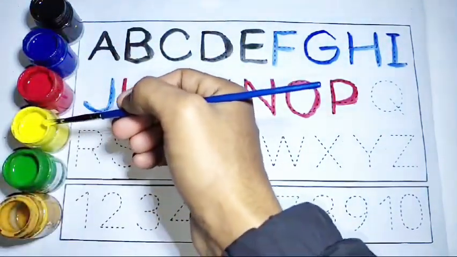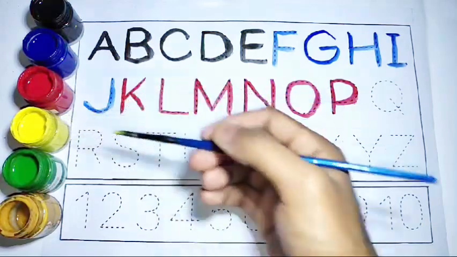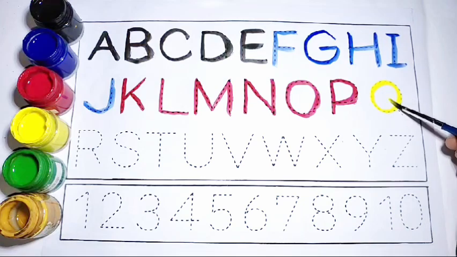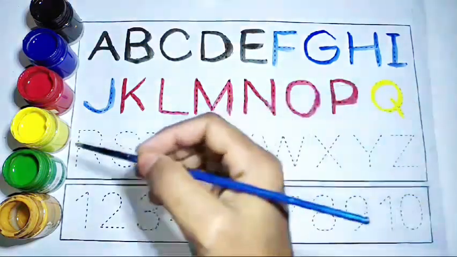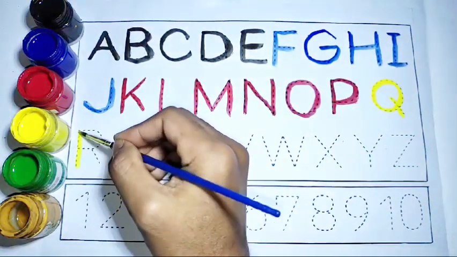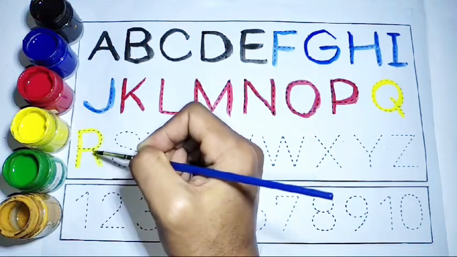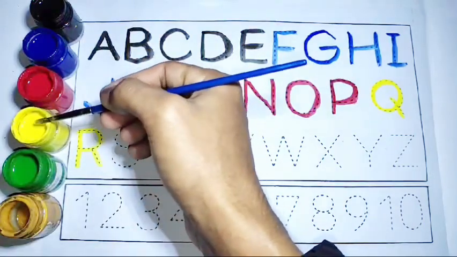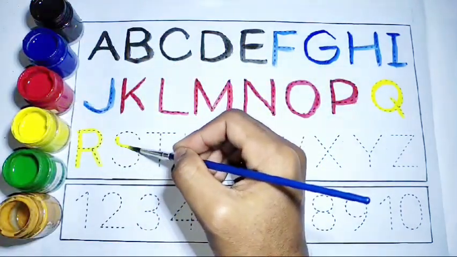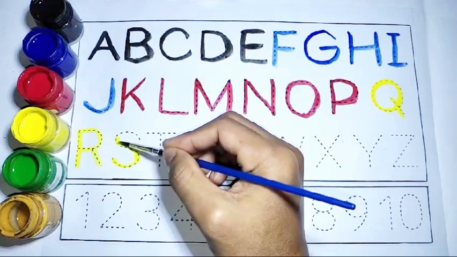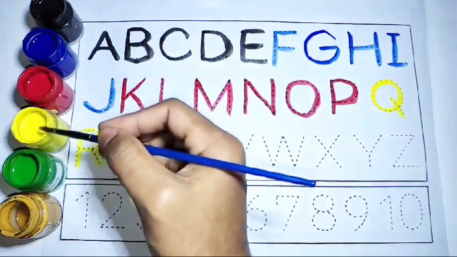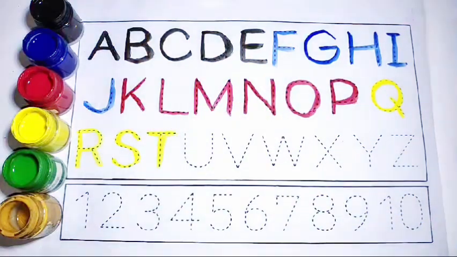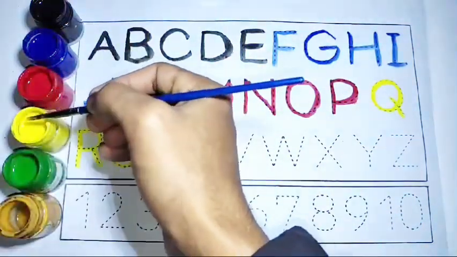Yellow color. Q for Queen. Now we draw Q. The next one is R. S. Now we draw T. And the next one is U.